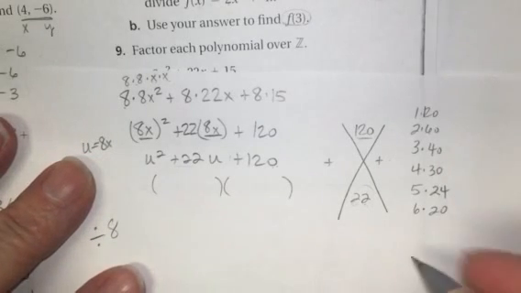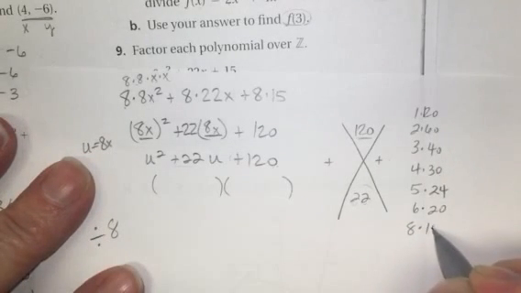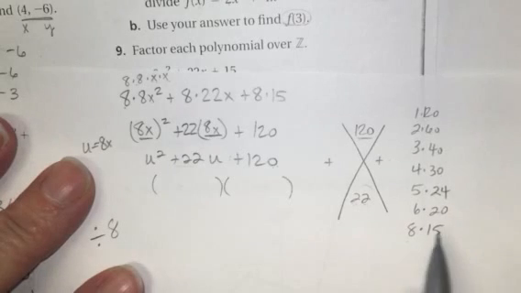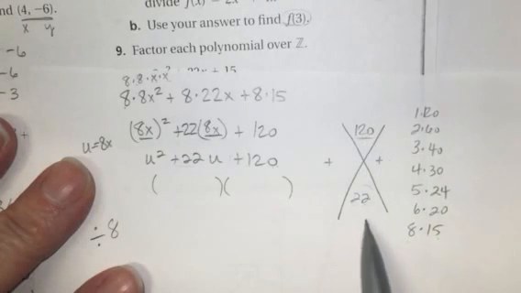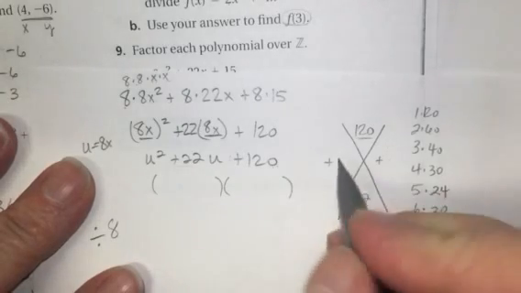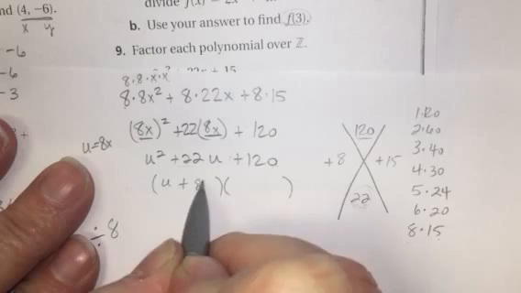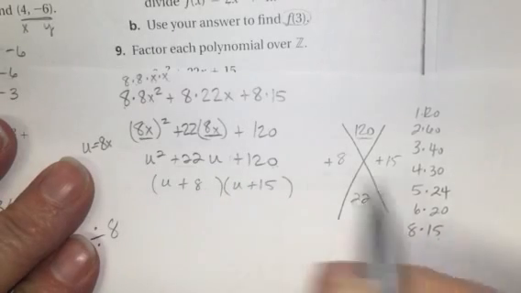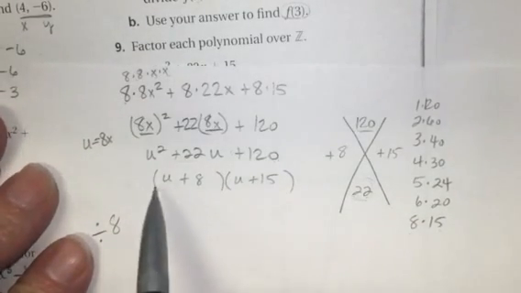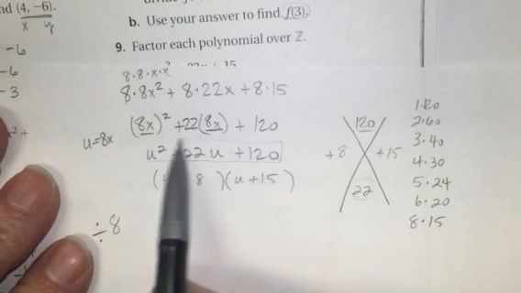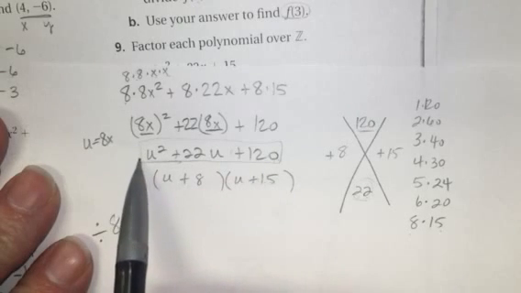Maybe the ones that we started with, the 8 times 15. 8 times 15 gives you 120. It also gives you a sum of 22 if you add them together. So 8 here and 15, which means we have u plus 8 and u plus 15. So these are the factors of this polynomial that we came up with a coefficient of 1.